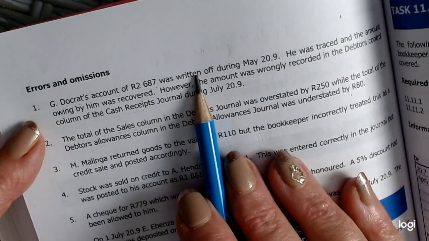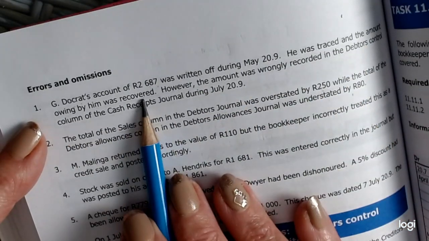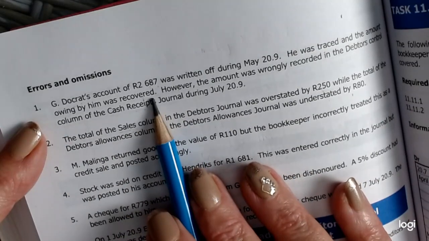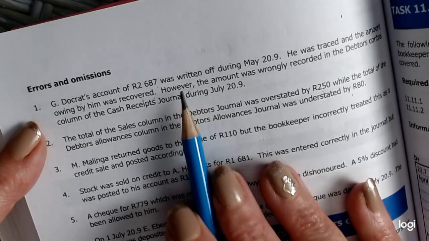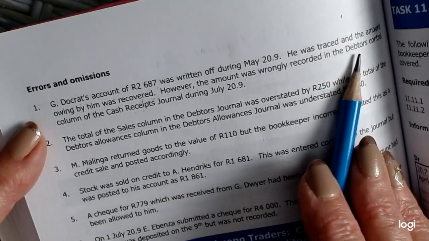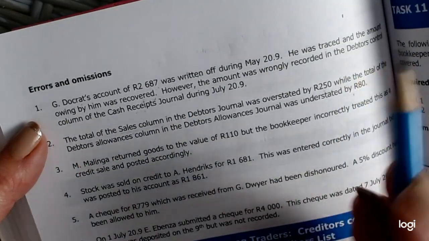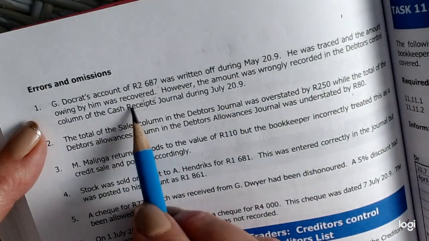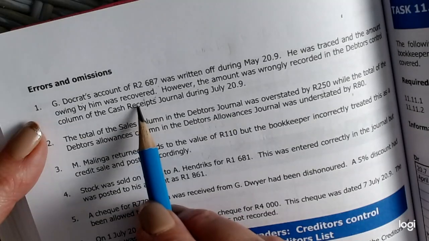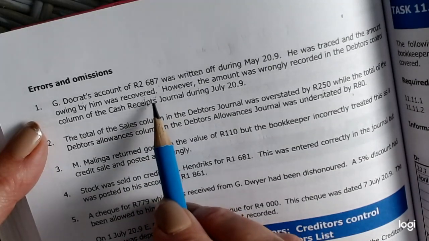and debtors control credited. But then he was traced and he then paid the amount. Now, this amount paid should now have been bank and bad debts recovered. However, the amount was wrongly recorded in the debtors control column of the CRJ, so debtors control account is affected and it was credited because it was from the CRJ. But it shouldn't have been there at all. So we now have to debit it.